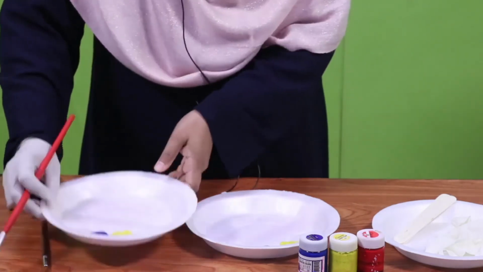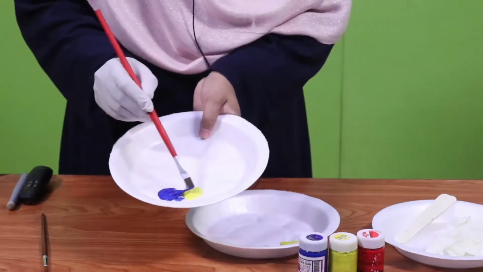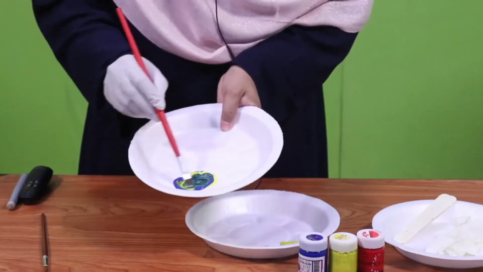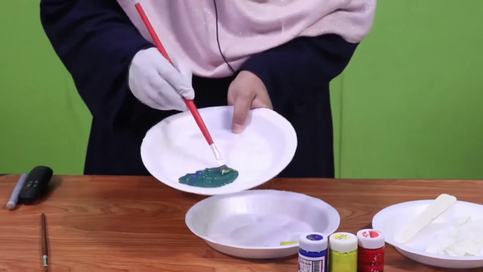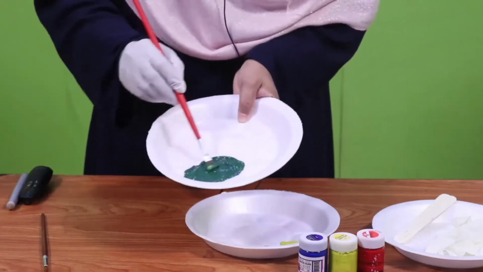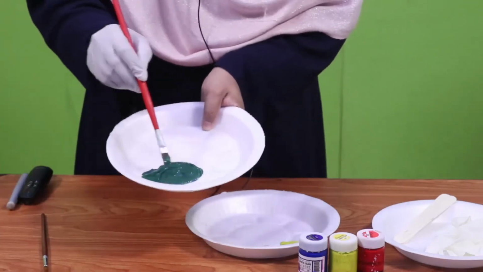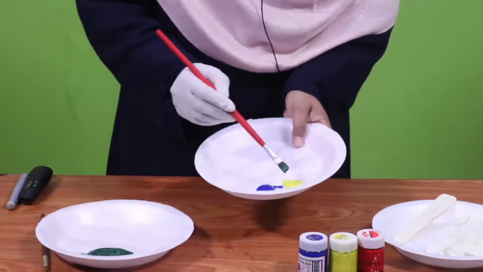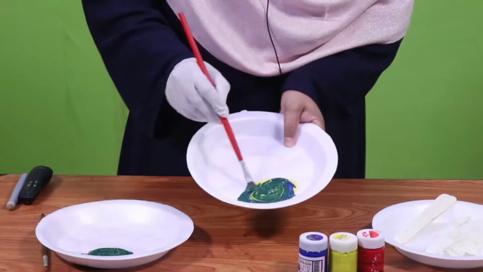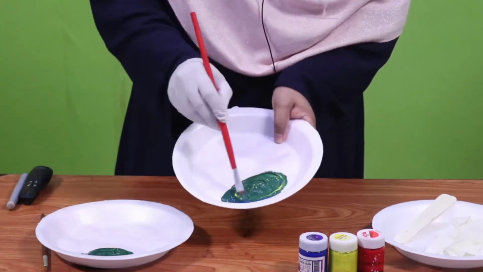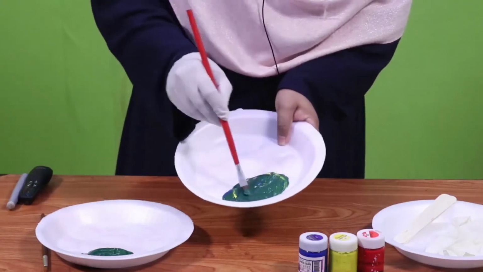What we will do, first we will mix these two colors, okay? And the color we get is yellow. I'm sorry, blue and yellow makes green, okay? This we have done in grade 1. So this is the same point we are starting from. First we'll make green color by mixing of blue and yellow.